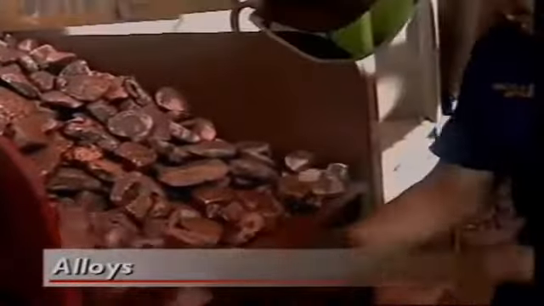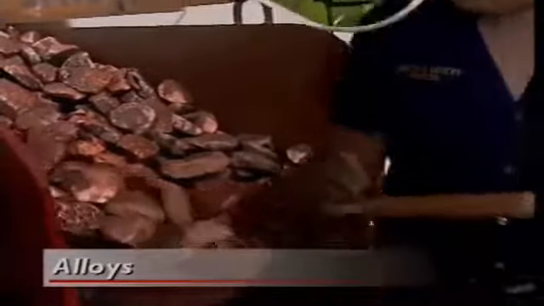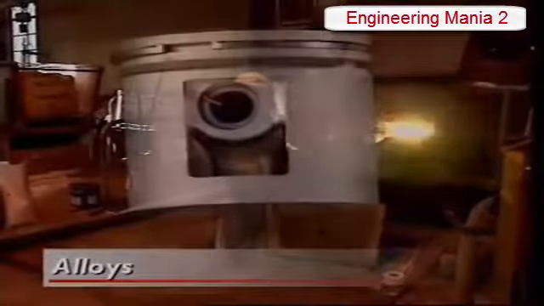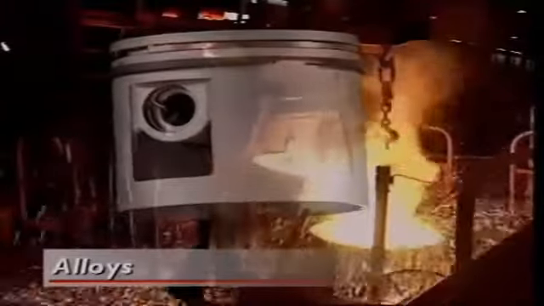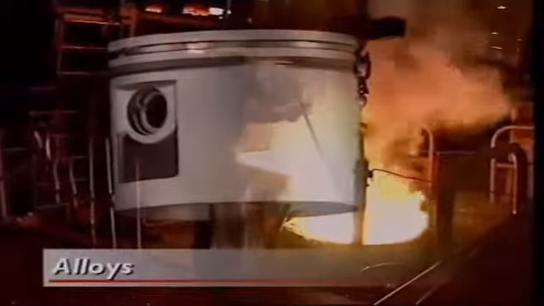An alloy is a combination of materials to make a substance that has properties that are different from the original materials. Aluminium by itself is too soft to stand up to the pressures a piston copes with. But if it is mixed with other materials, alloys are produced that are ideal as pistons.